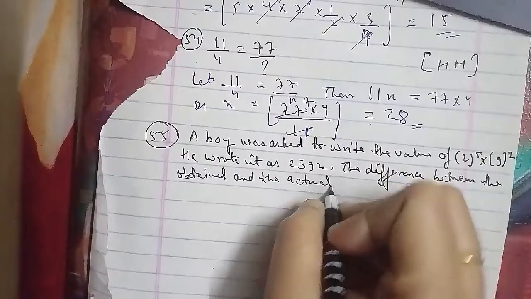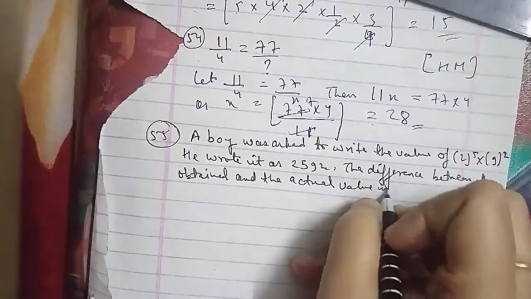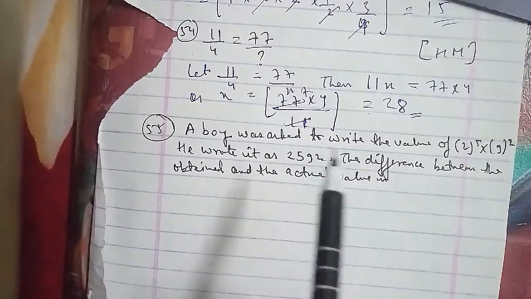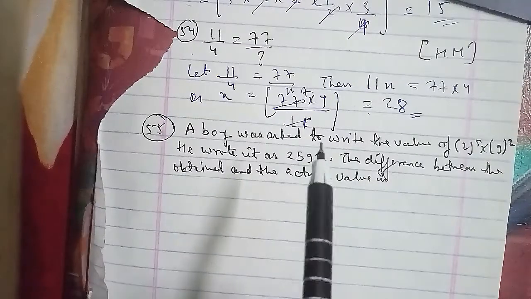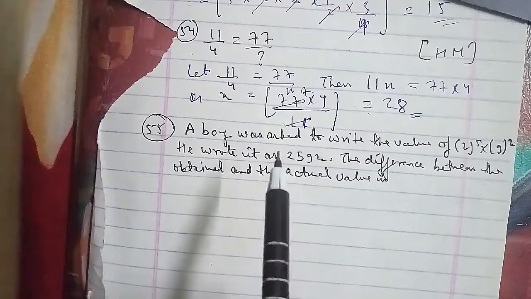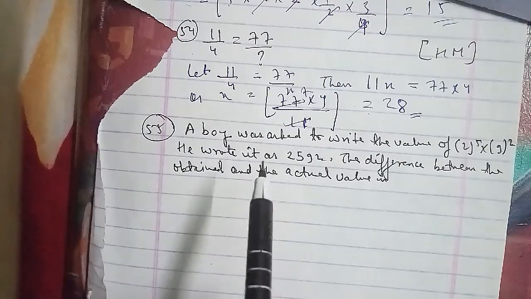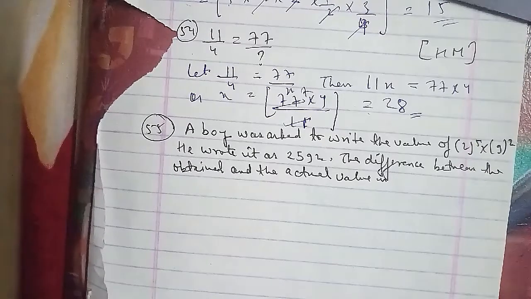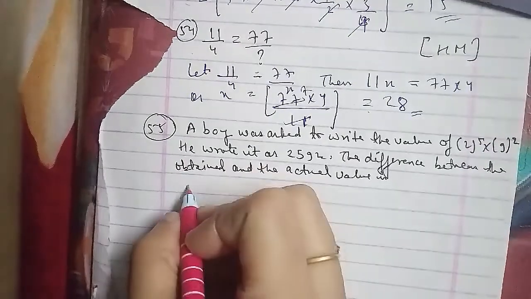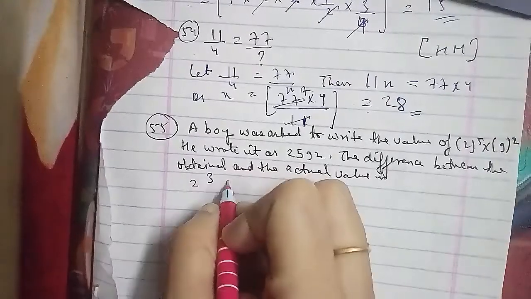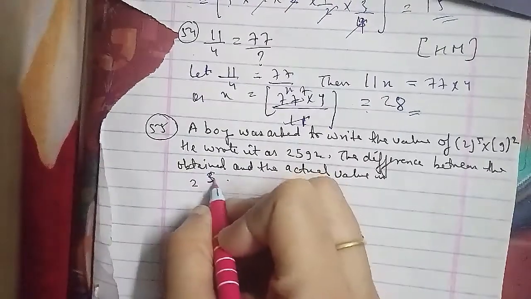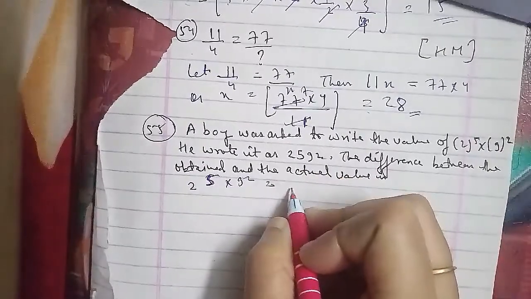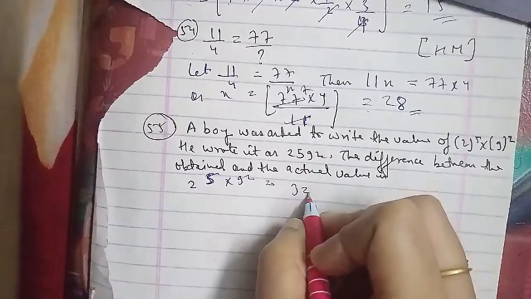That is, we have a solution. 2 power 5 into 9 power 2 is equal to 2 power 5, which is 32, since 2 to the 4, 4 to the 8, 8 to the 16, and 16 to the 32, into 9 power 2, which is 81. So when we multiply it is 2592. So yes, of course, this 2592 is itself what they found out. Option A will be the answer, that is 0 here.